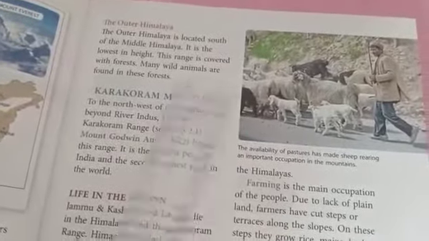Here, look at the picture. A glacier is a slow moving river of ice and snow. The snow melts and forms a glacier. Next, the Outer Himalaya, the third one. That means the Shivalik Himalaya, as we also call it. The Outer Himalaya is located south of the Middle Himalaya. It is the lowest in height. This range is covered with forests. Many wild animals are found in these forests.